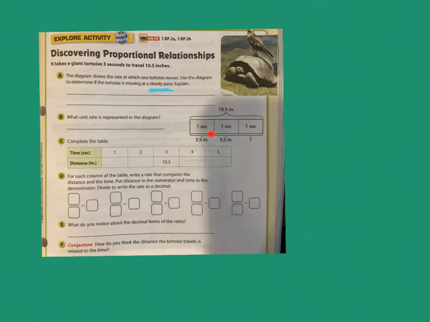They said in the first second, it went 3.5 inches. In the second, it went 3.5 inches. How much did it go in the third? Well, I can put those together, 3.5 and 3.5 plus the unknown amount will all add up to 10.5. And I know that 3.5 and 3.5 together is 7.